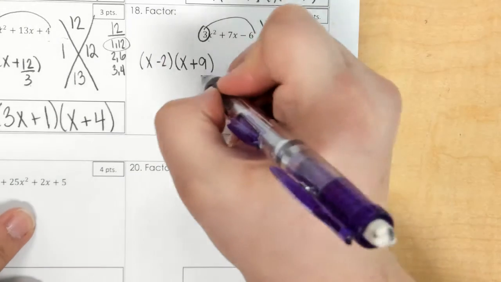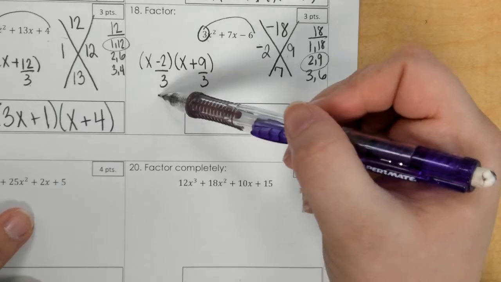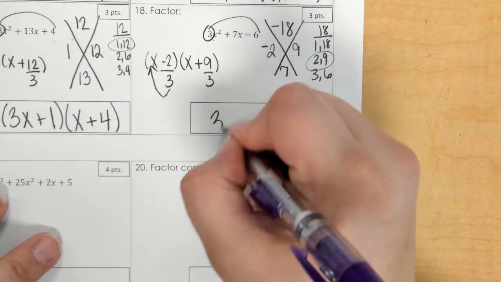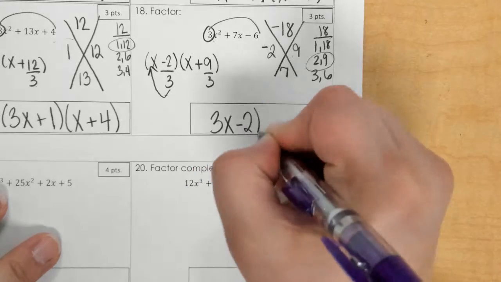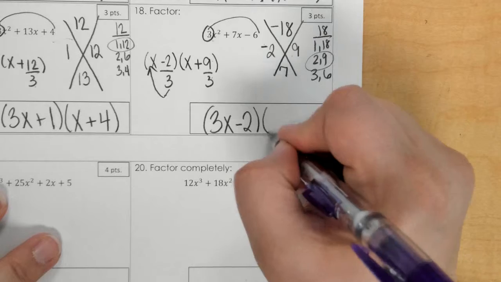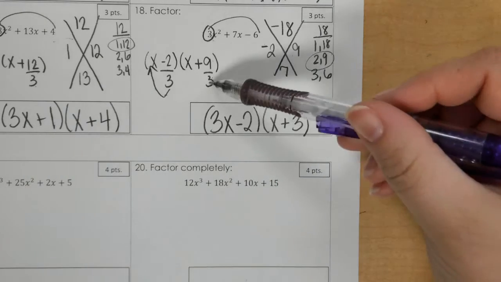I divide by the first number, 3. And here I can't divide, I get a decimal, and I can't reduce. So I bring the bottom up. In this one, 9 divided by 3 is 3. So I just replace that with 3.